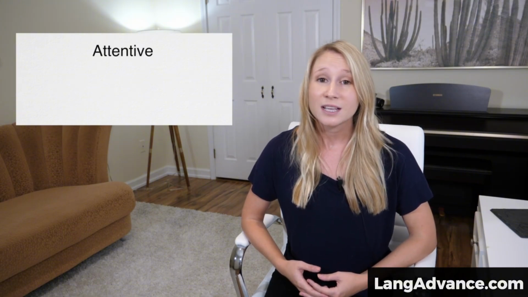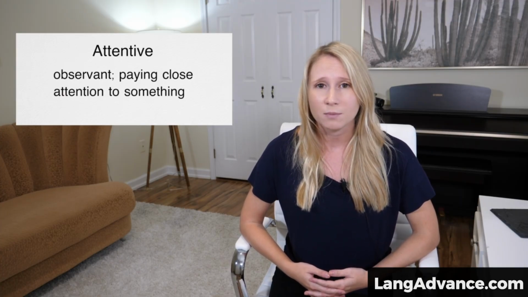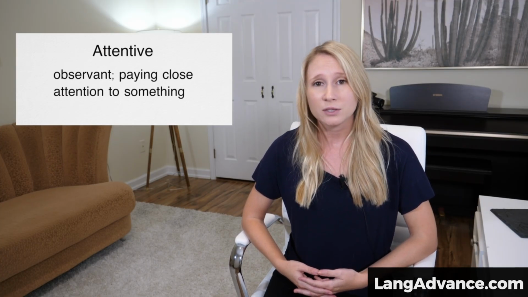The next word is attentive. If someone is attentive, this means that they're paying really close attention to something. Let's see how we used it in our conversation. Because people are really trying hard to earn that tip, so they'll be overly nice and attentive. So what I was saying was that because waiters and waitresses are working so hard to earn a tip, sometimes they can be extra attentive, or in other words, they'll pay really close attention to you.